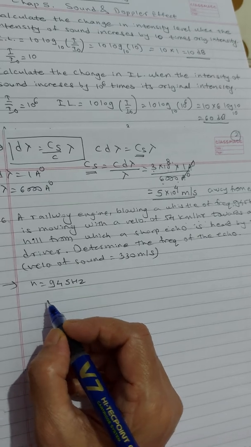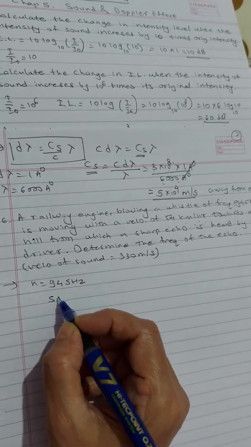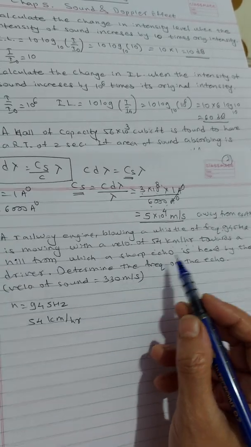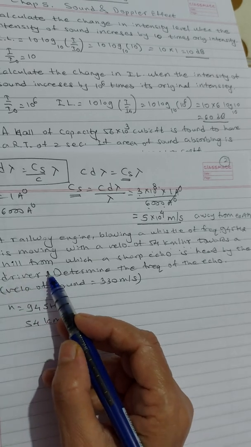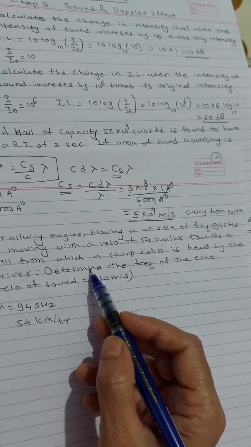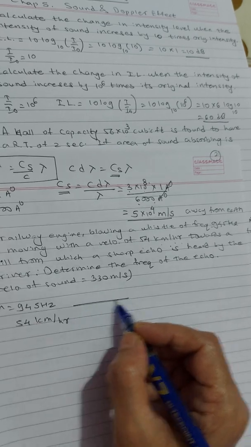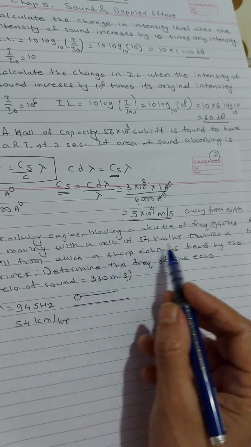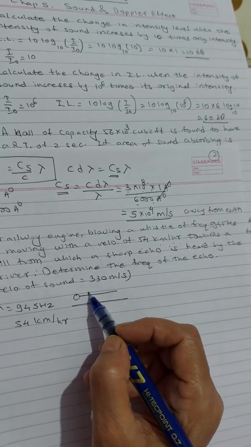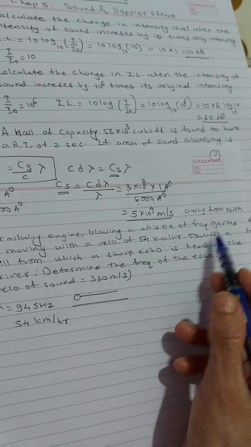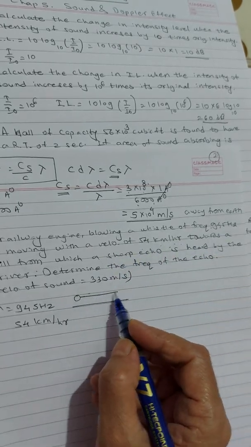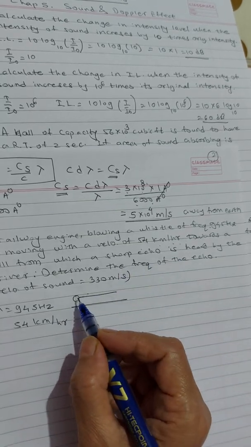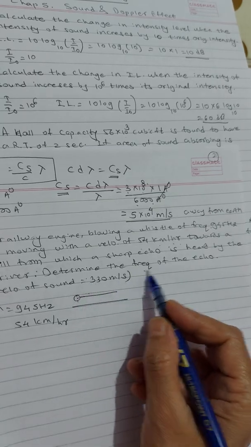So we can say 54 kilometers per hour towards a hill from which a sharp echo is heard. So first of all, the train is moving towards a hill, blowing a whistle of frequency 945 hertz, and the echo is coming back. A sharp echo is heard by the driver who is driving this train. So we need to check the frequency of the echo.